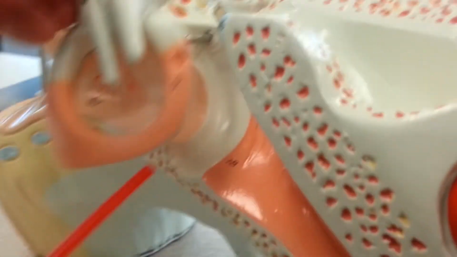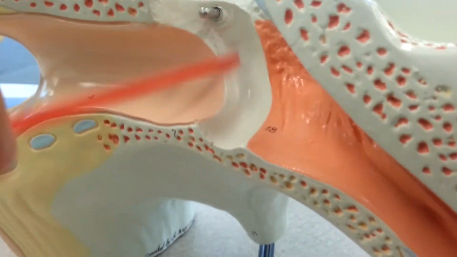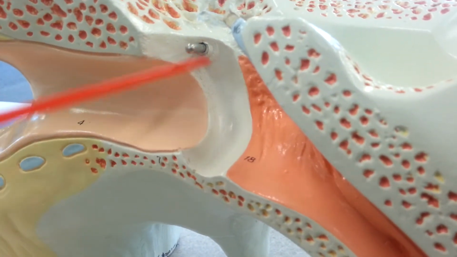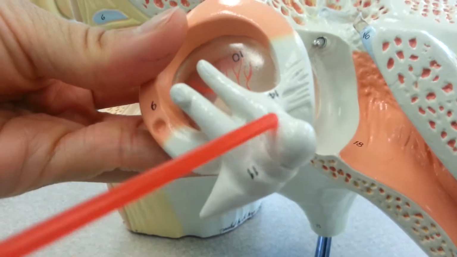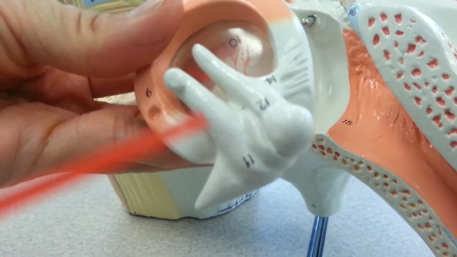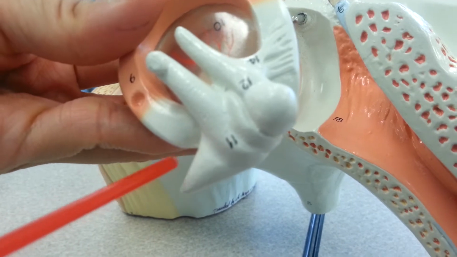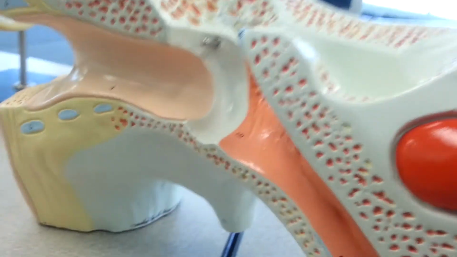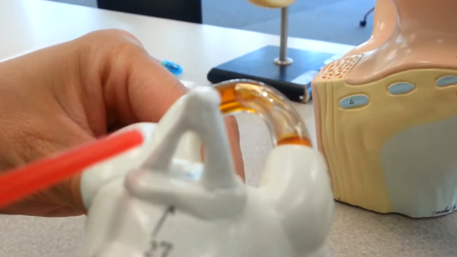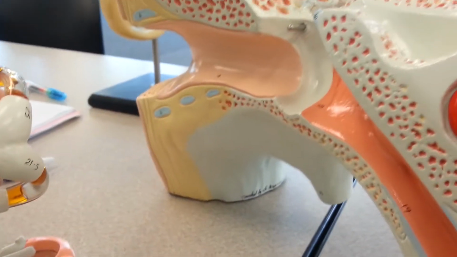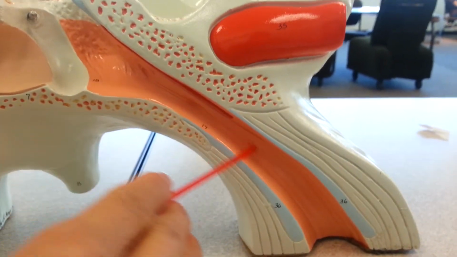And then this is your tympanic cavity. And your auditory ossicles would be, the cane-like one is your malleus, the pointed one is your incus, and the stapes would be on that, if we have it on there. Oh, right there, yes. So this is your stapes. And then the auditory tube, yes, this is your auditory tube.